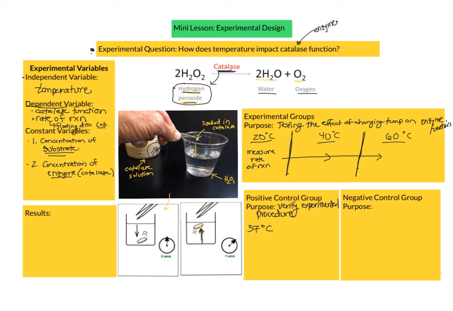So we're going to run the experiment at 37 degrees Celsius, and we expect that the disk should float.